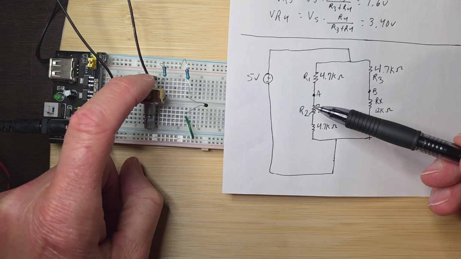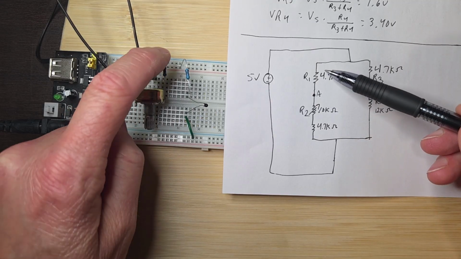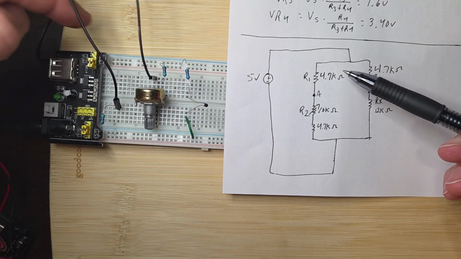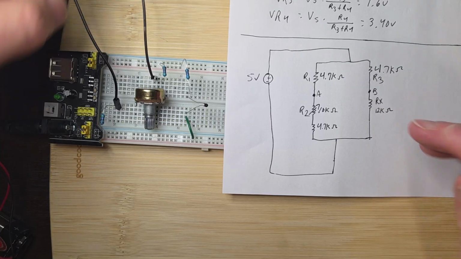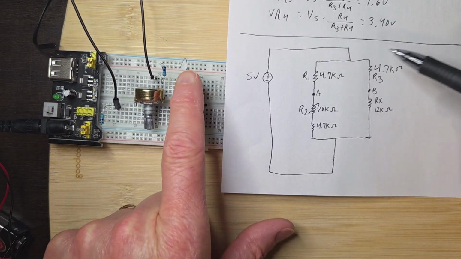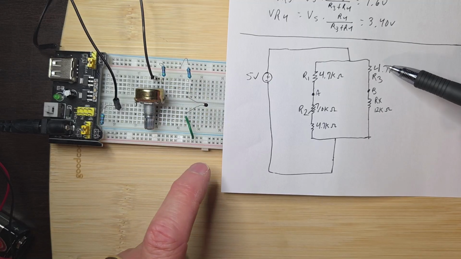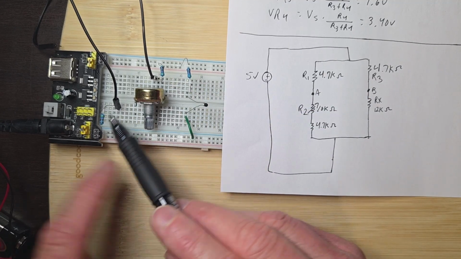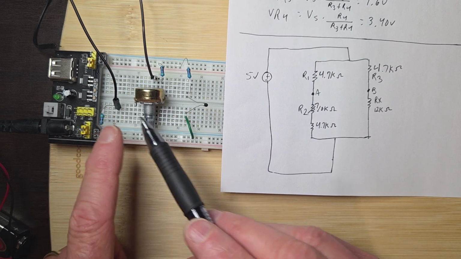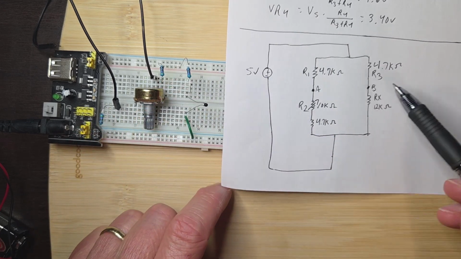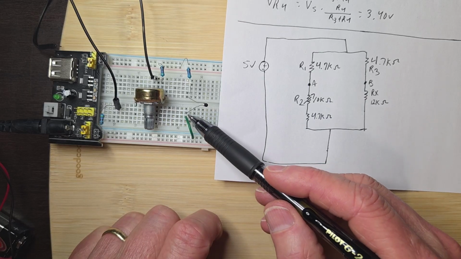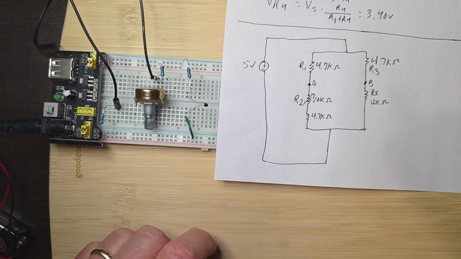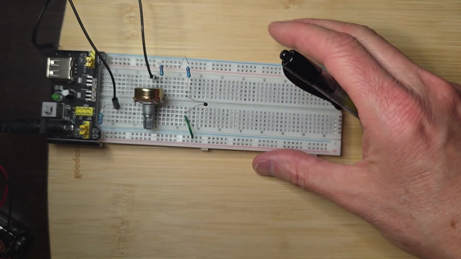So here's point A, and then there's the 4.7K ohms going up to the positive rail, and right here is the 4.7K ohm resistor R3. So that's R1. This is R2. All of this here is R2. This is R3, and then of course RX is our thermistor, and it's going to ground. So that's kind of what we have.